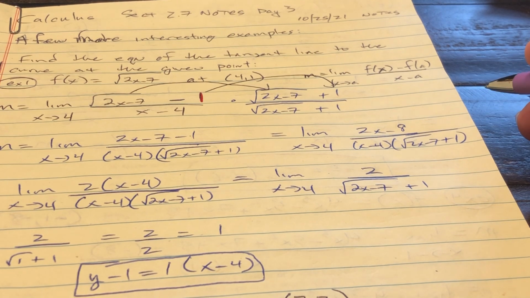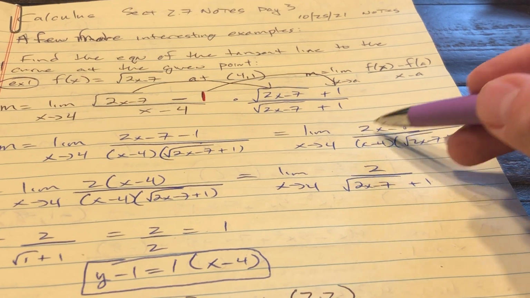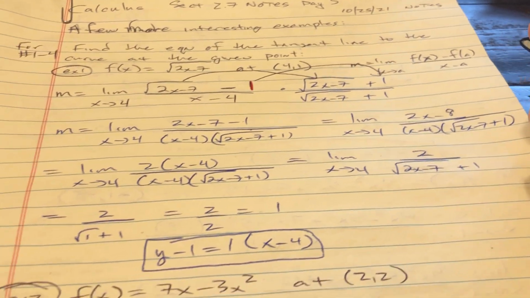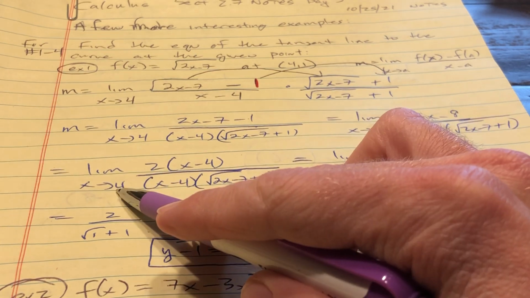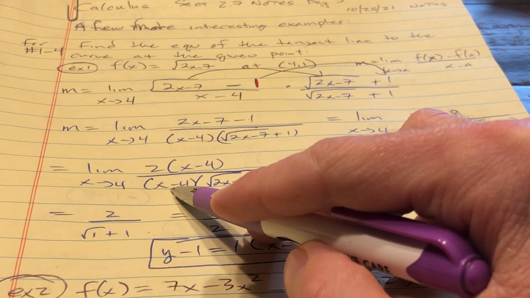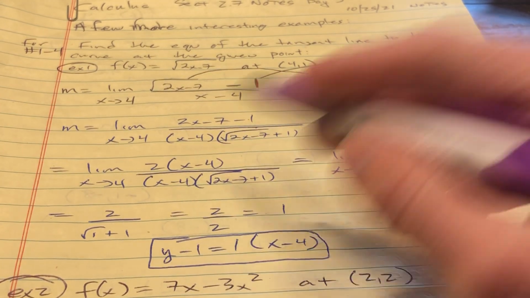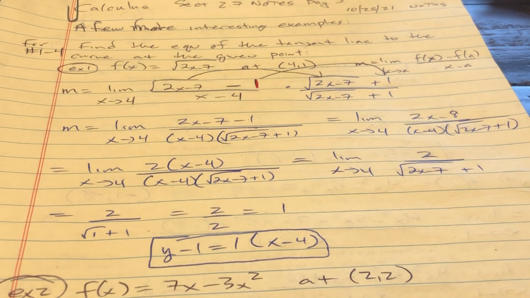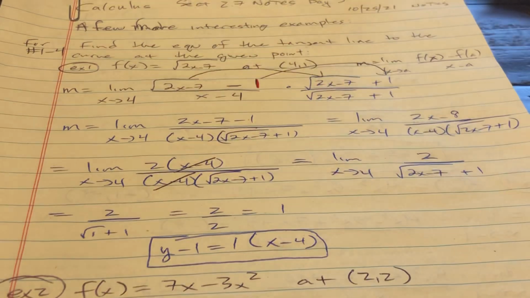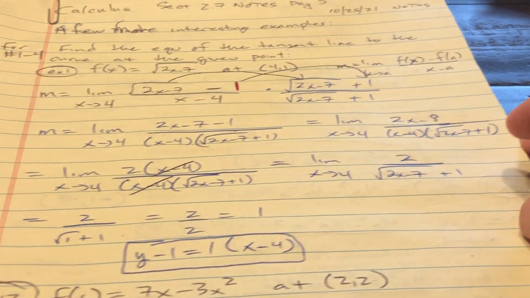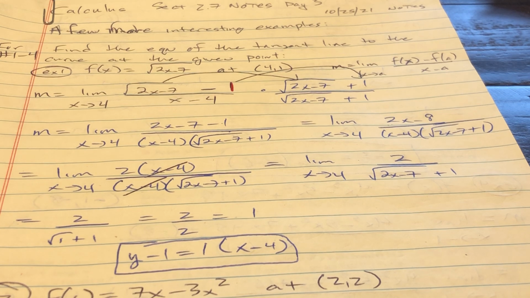All right, so nothing cancels right away, but if I factor out a 2 in the numerator, here's what I got. I see that the x minus 4, if x is going to 4, this is what's problematic, the x minus 4. This is what has to cancel. All right, and pause this if you need to. If you need to write all this down, that's fine. I'm about to cancel the x minus 4s. And we have the limit as x goes to 4 of 2 over that square root plus 1.